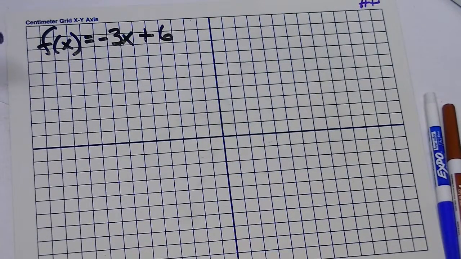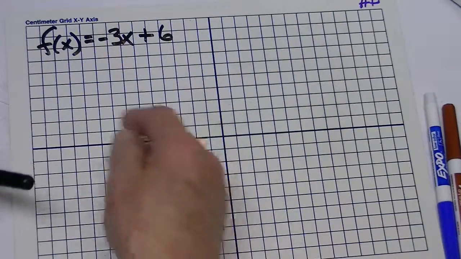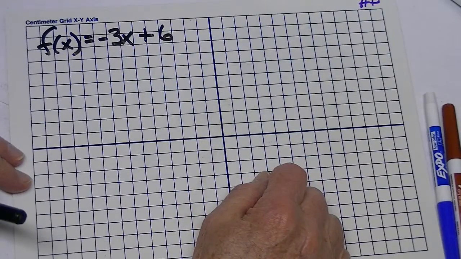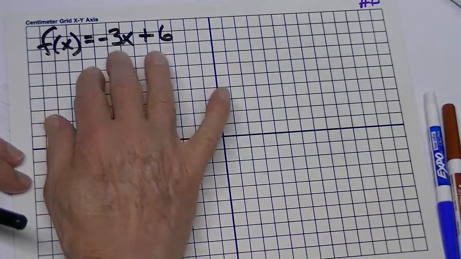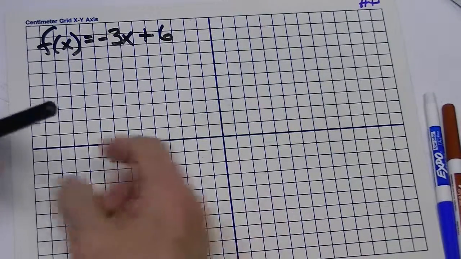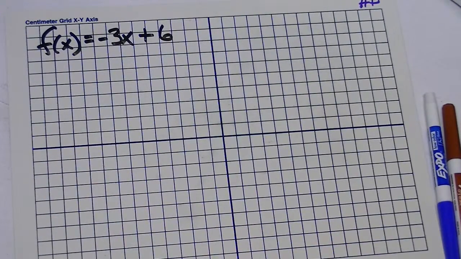In this example, we're asked to find the inverse of this function and then graph both this and its inverse on the same graph. So one of the things we wonder is, first of all, does this have an inverse? And how do we determine that? Well, for an inverse, we look to see if it passes the horizontal line test.